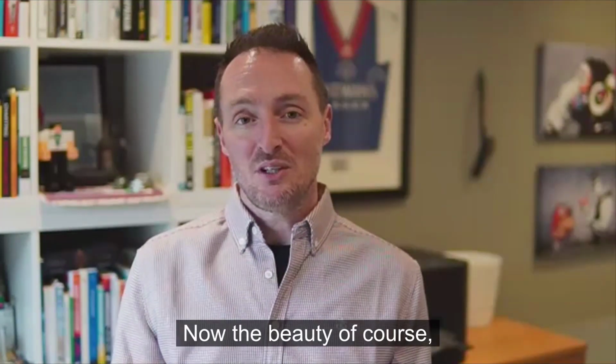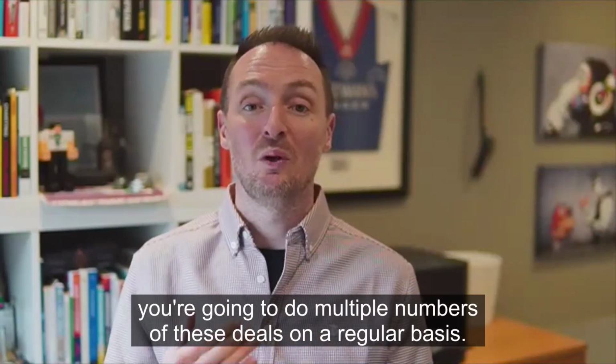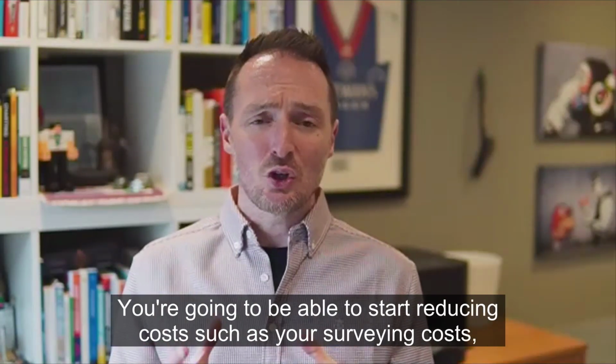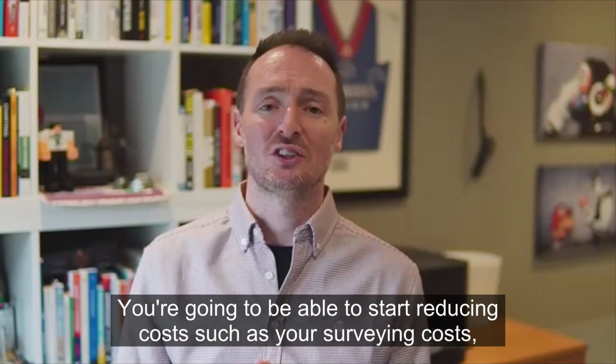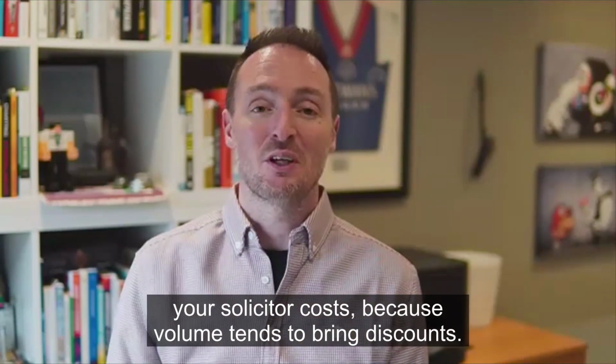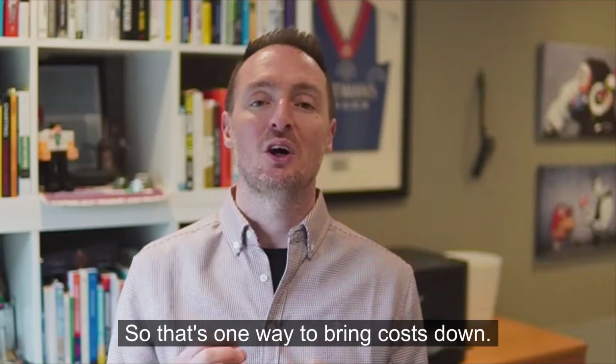Now, the beauty, of course, if you're going to do these on a consistent basis, you're going to do multiple numbers of these deals on a regular basis, you're going to be able to start reducing costs such as your surveying costs, your solicitor costs, because volume tends to bring discounts. So that's one way to bring costs down.